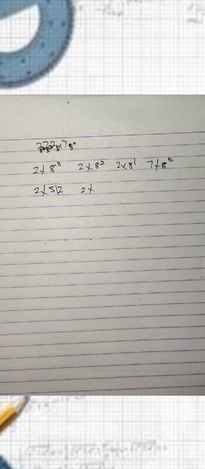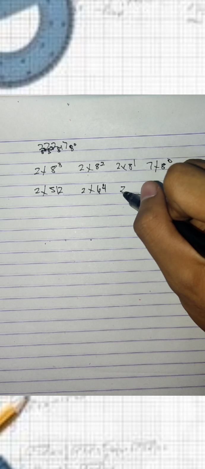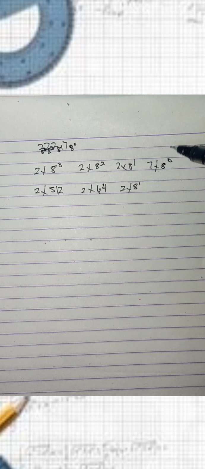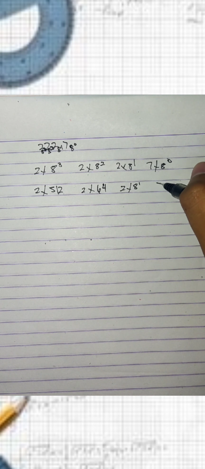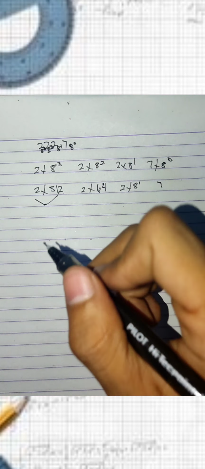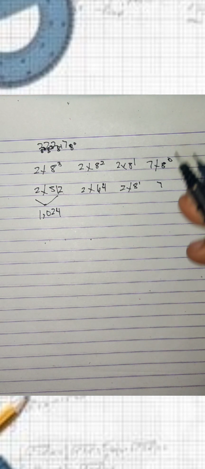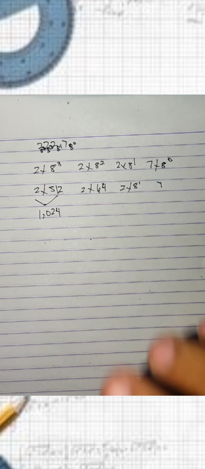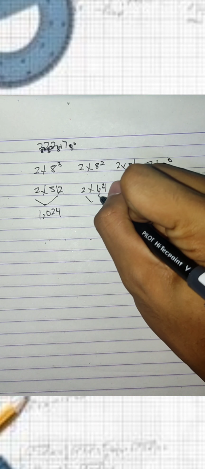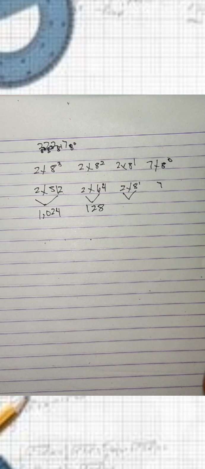8 times 8 is equals to 64. So, alam naman natin na kakalabasan. Sulat muna natin. Ito, 7 times 1 is equals to 7. So, 2 times 512 is equals to 1024. 2 times 64 is equals to 128. 2 times 8 is equals to 16. Bring down 7.